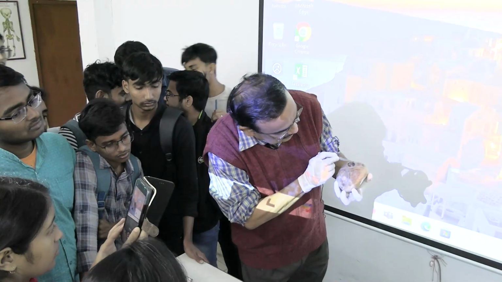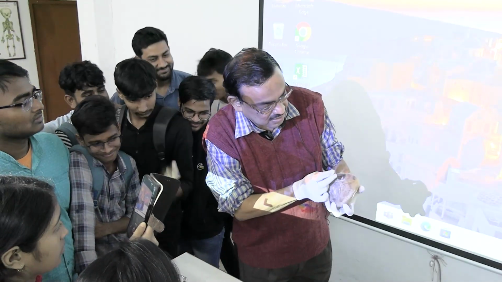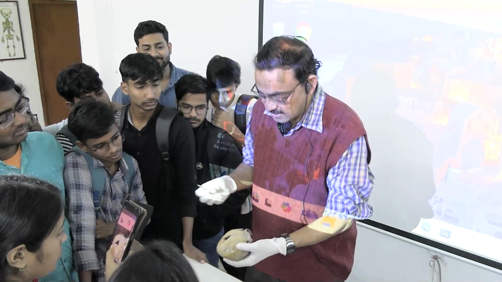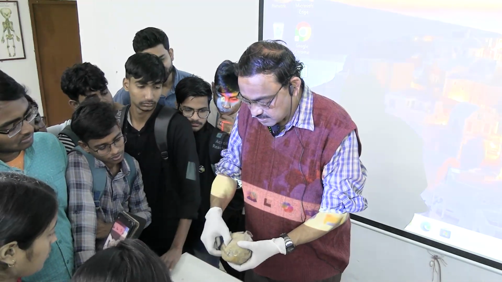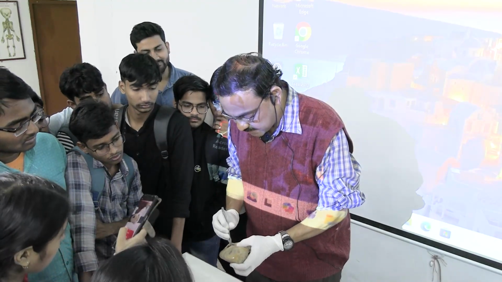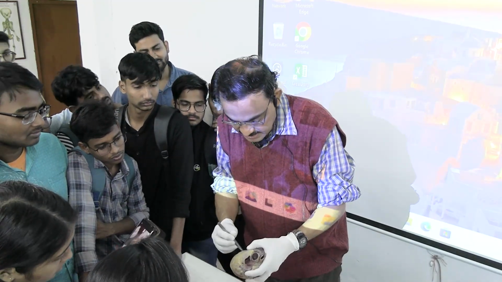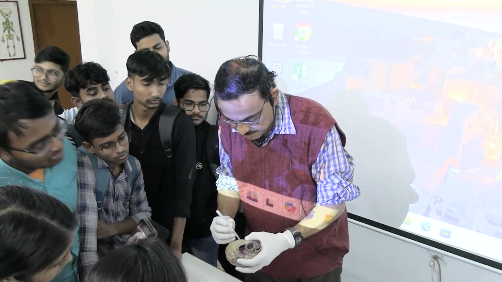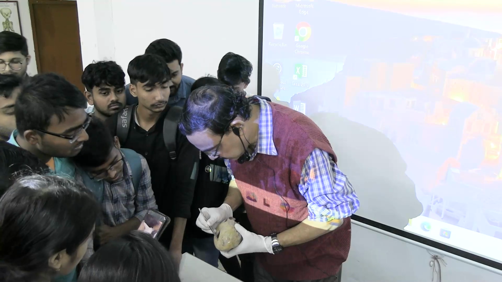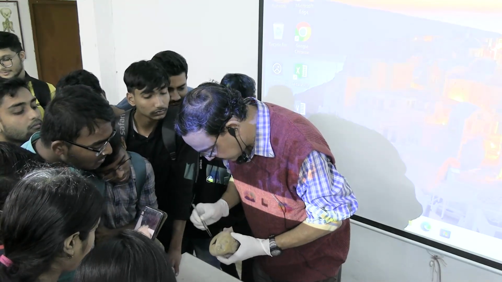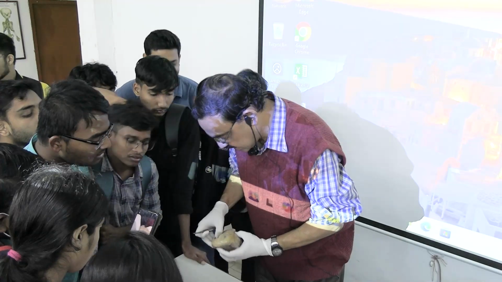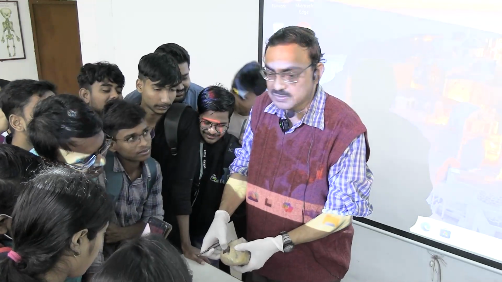Here we can see the anterior part is rough and the posterior part is smooth. We will open it. This is the opening through which we can see the right ventricle, and here the anterior part is the anterior papillary muscle. You can see this anterior papillary muscle.